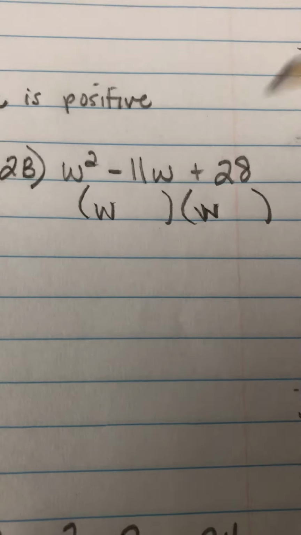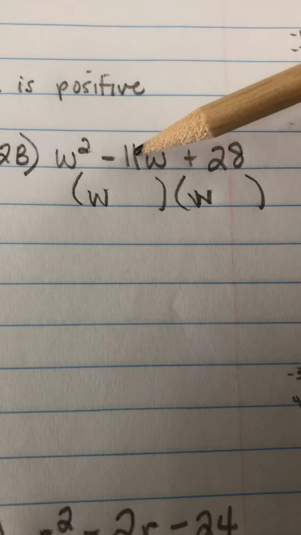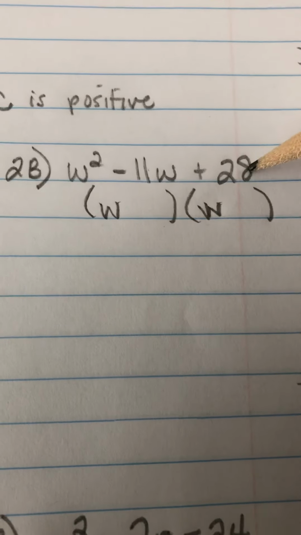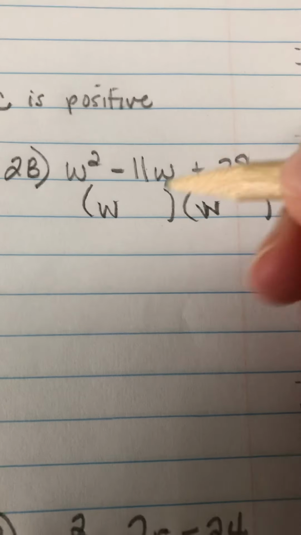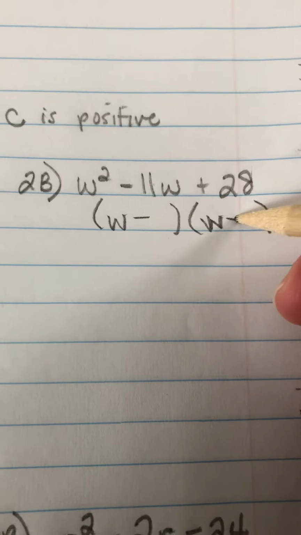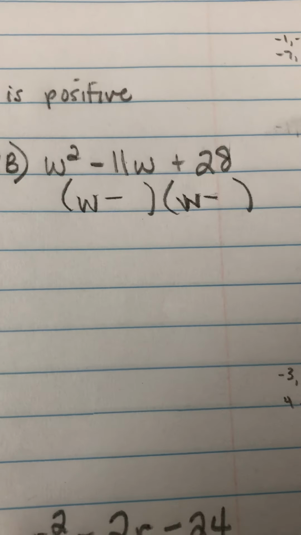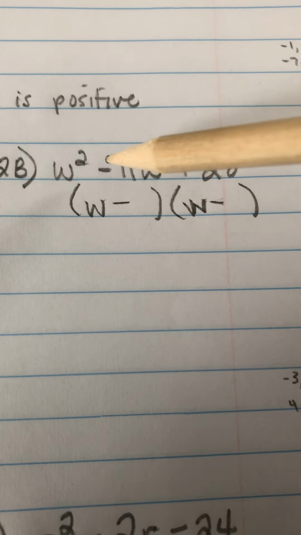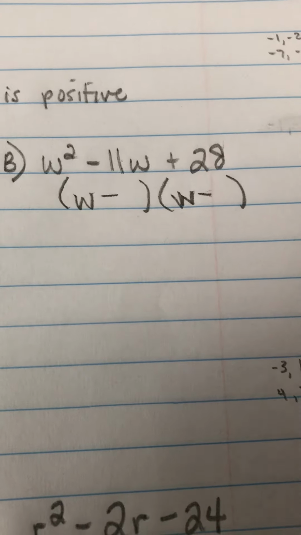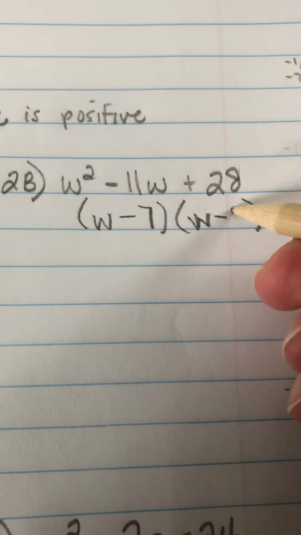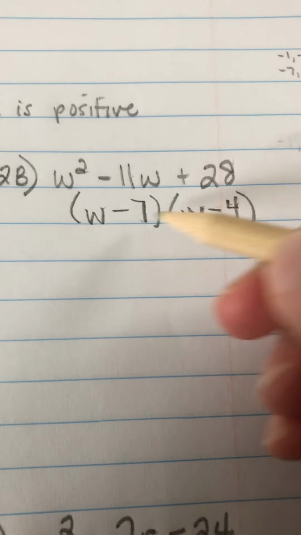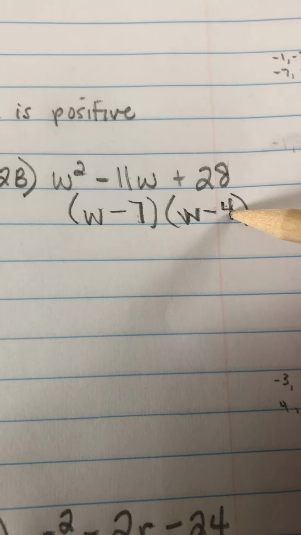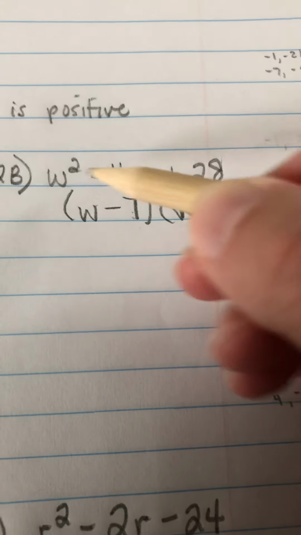Okay, so two numbers that will add up to -11 and multiply to give you a positive 28. So just like before, if they have to multiply to give me a positive, it's going to have to be a negative times a negative. And for them to add up to -11 and multiply to give me a positive 28, two numbers that multiply to 28, 7 and 4. -7 and -4, they add up to -11, and they multiply to give you a positive 28.